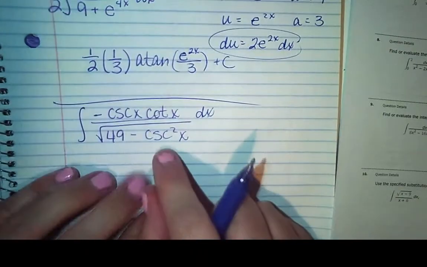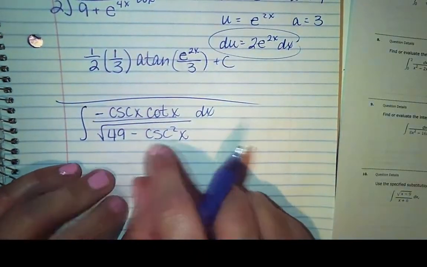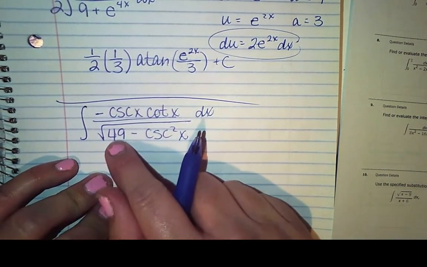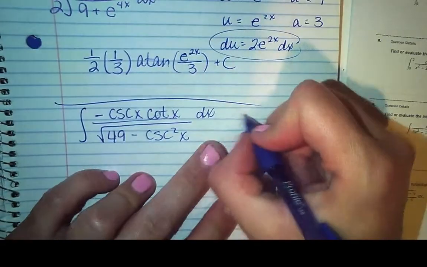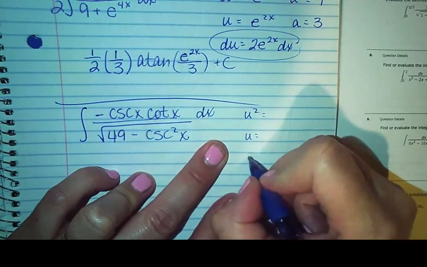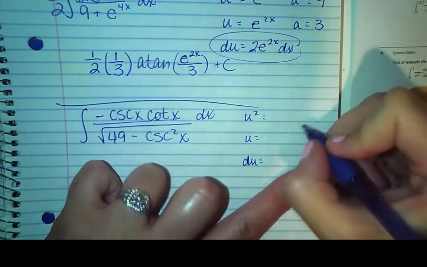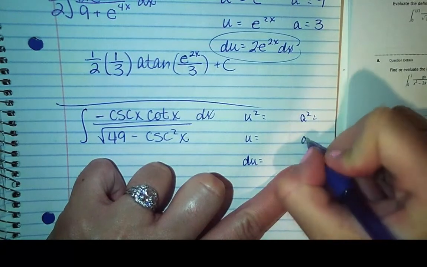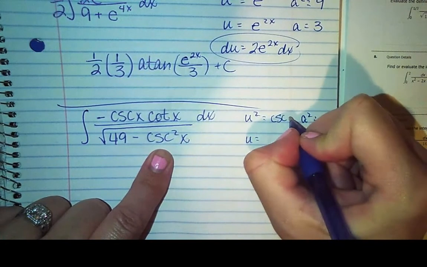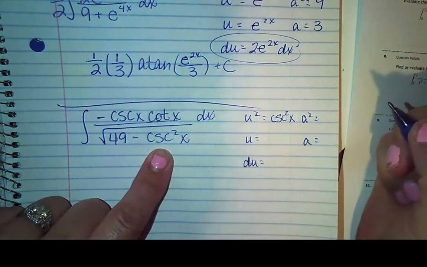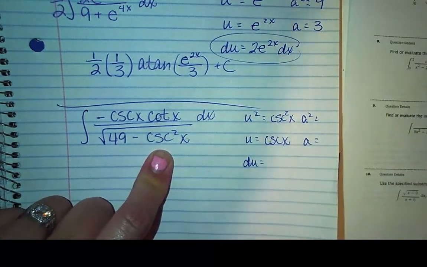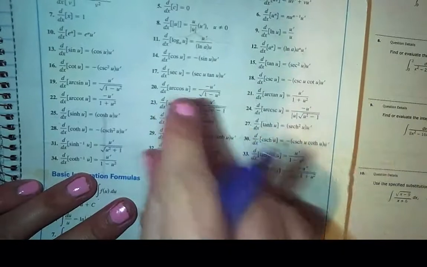And so what am I noticing? Well, I notice that I've got the difference of squares, and I'm leading off with an a squared, or a constant squared. So if I try everything else, it's not going to work. So let's see if we can make this into arcsine. So I got an a squared and an a. So what's my u squared? My u squared is cosecant squared x. So what's his square root? It's cosecant x. And then what is the derivative of cosecant?